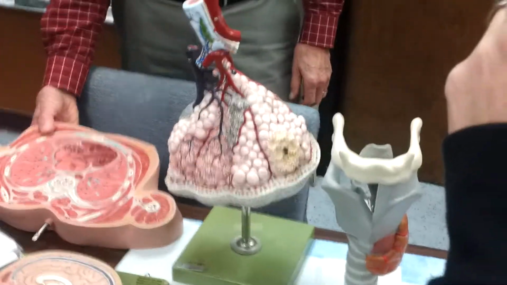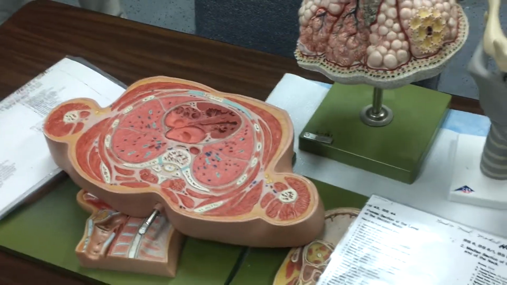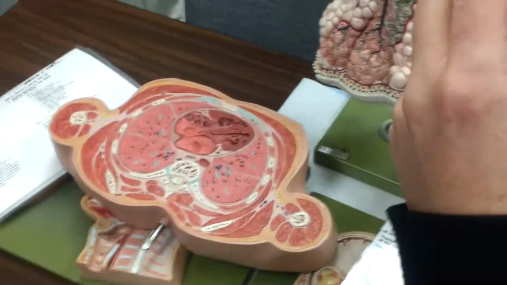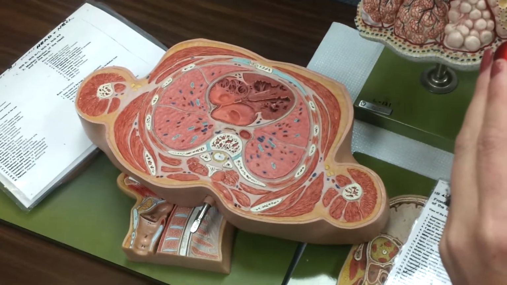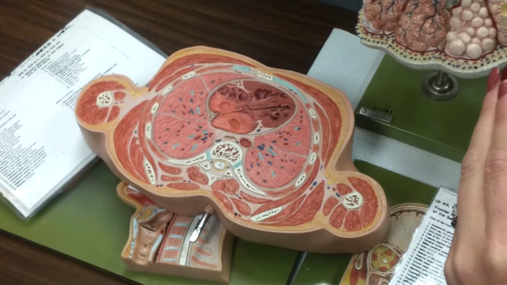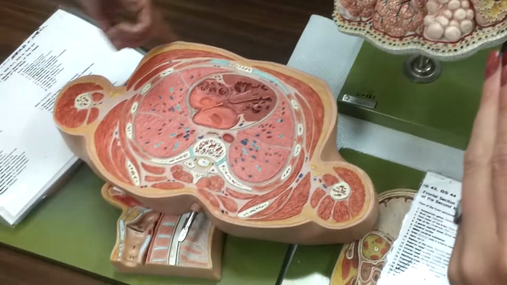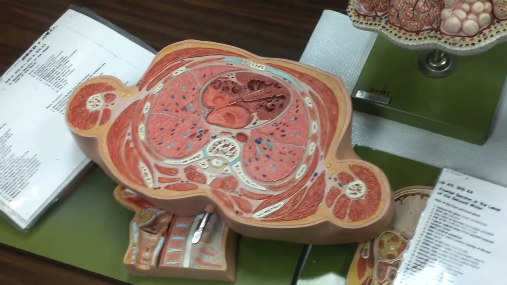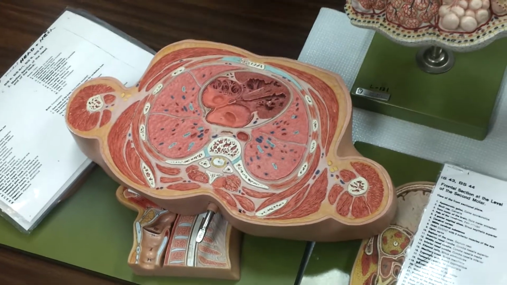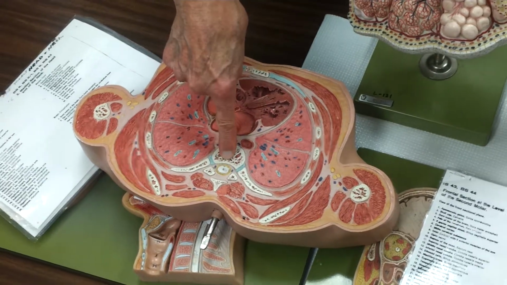Now, here is a cross section through the thorax. Which lung is this? Left. I'll say right, because this has 3 lobes. That's right. You've got to orient yourself to the model, haven't you? If you just walk up to this, you wouldn't know unless you orient it. So here's the vertebral column, isn't it?